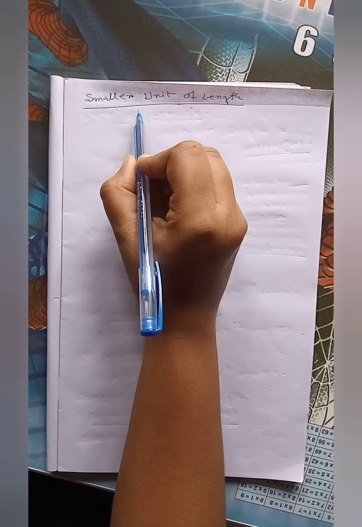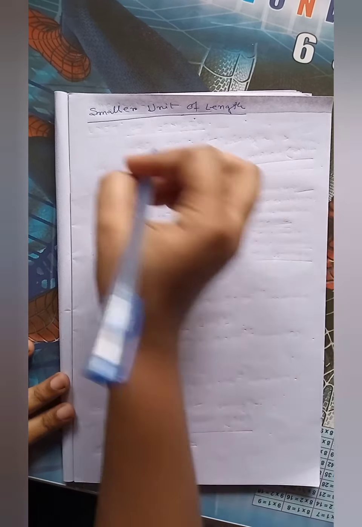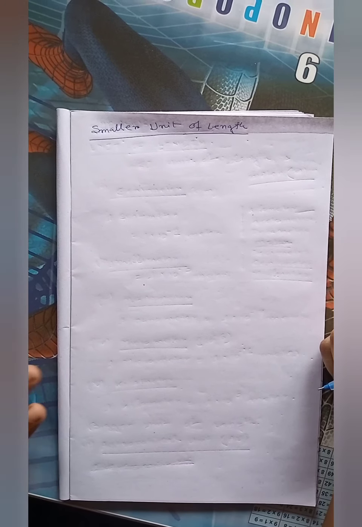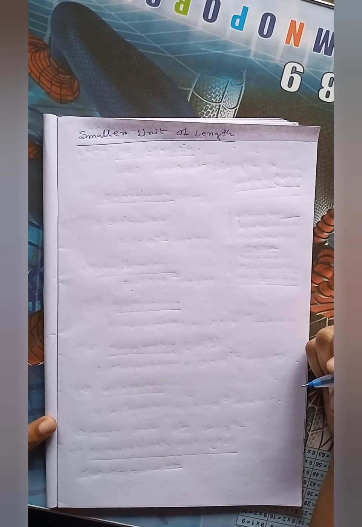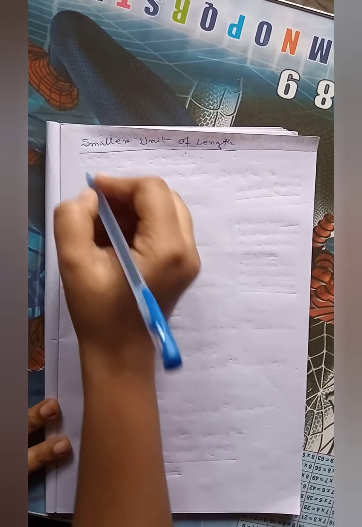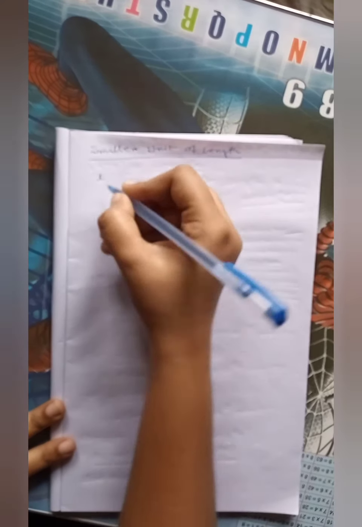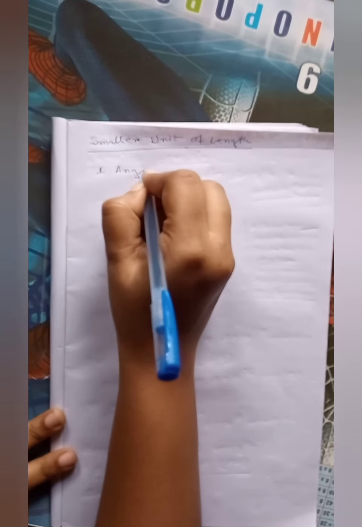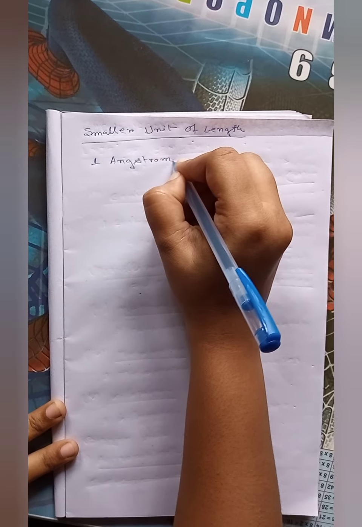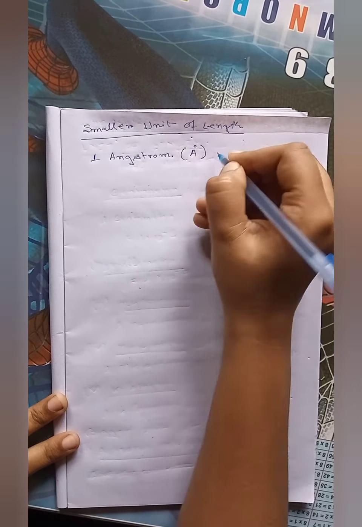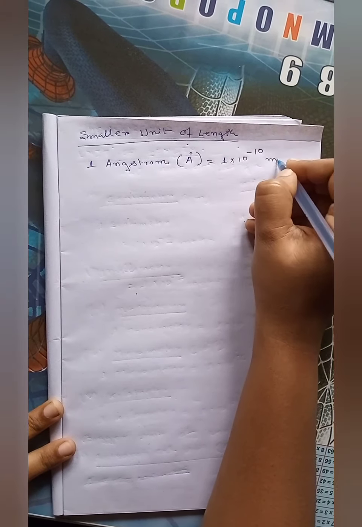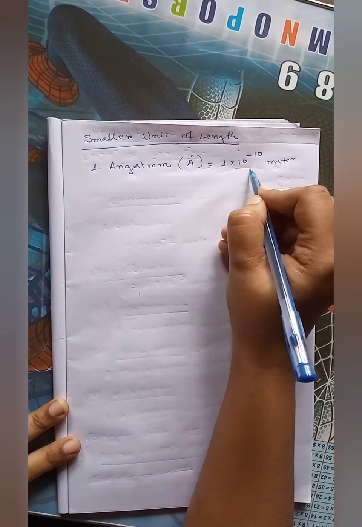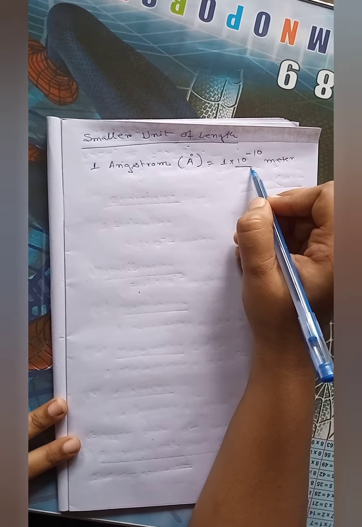Now move on to the smaller units of length. Smaller units of length are used to express wavelengths of light, sizes of molecules, and radius of orbits of electrons. We usually use the angstrom. So 1 angstrom, A naught, equals 1 into 10 to the power minus 10 meter. Here we can see the meaning of angstrom is 10 to the power minus 10.